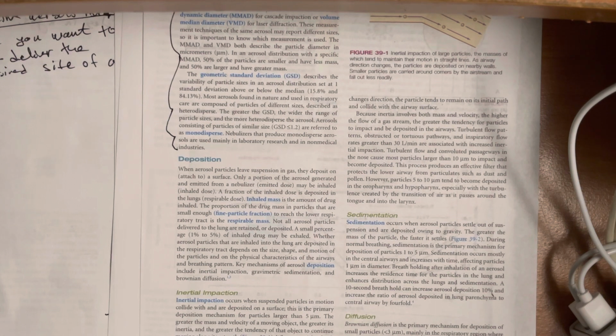A fraction of the inhaled dose is deposited in the lung. Inhaled mass is the amount of drug inhaled. The proportion of the drug mass in particles that are small enough, the fine particle fraction, to reach the lower respiratory tract is the respirable mass.